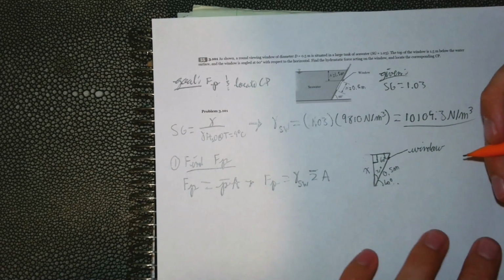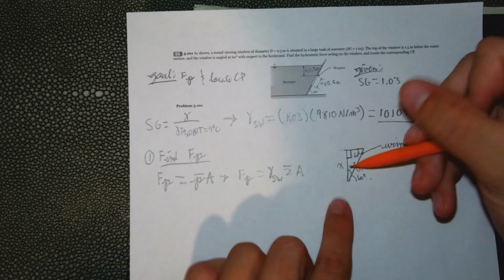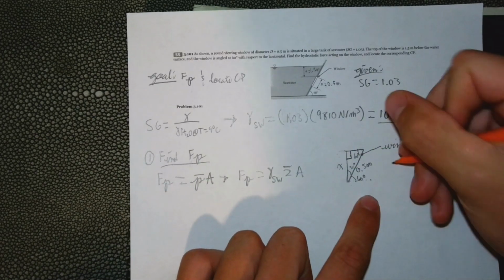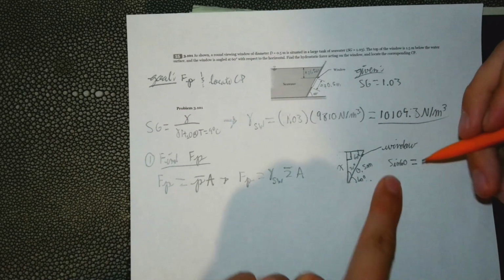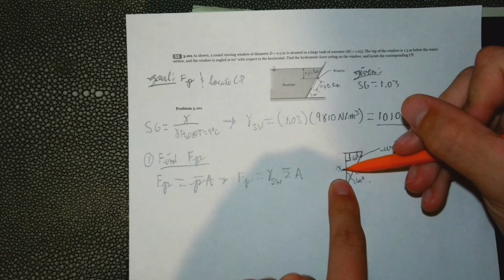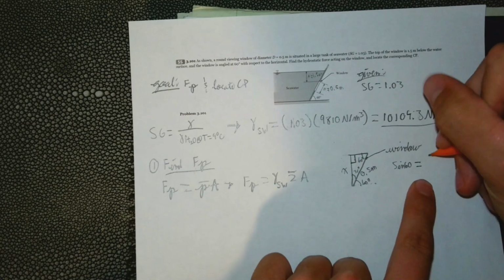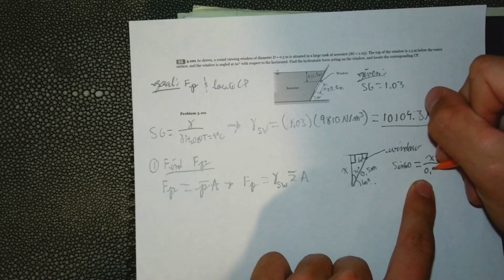Going back to trigonometry, if we want to find this x value, we can do sine 60 equals, and sine is opposite over hypotenuse, like that.